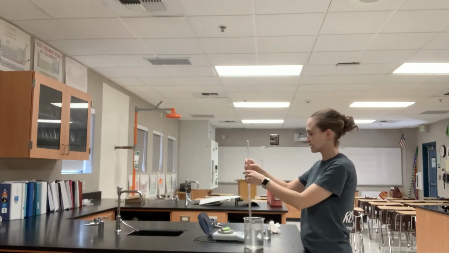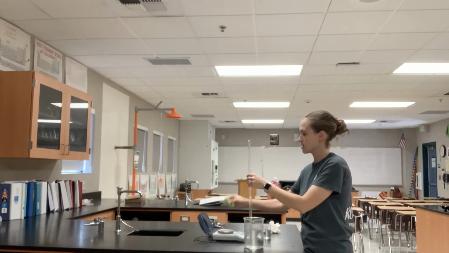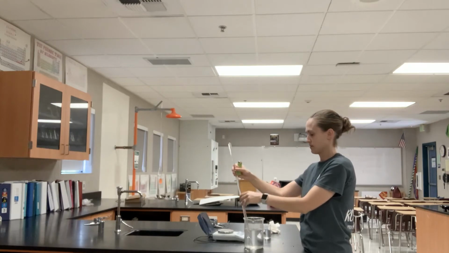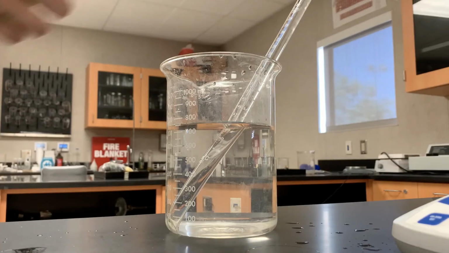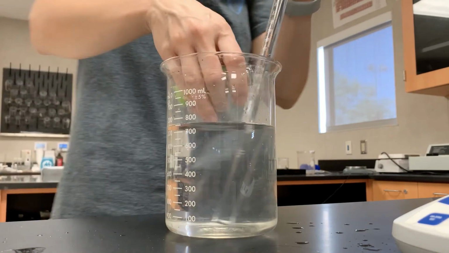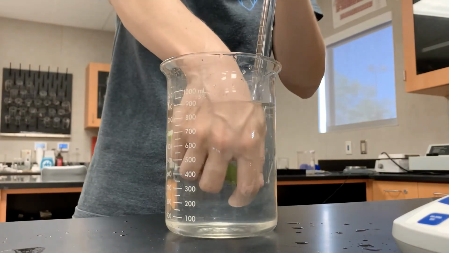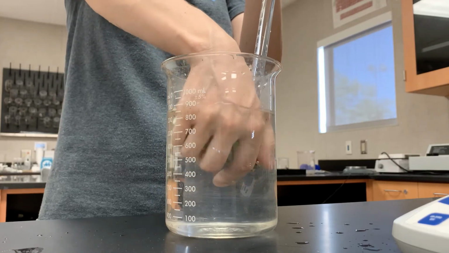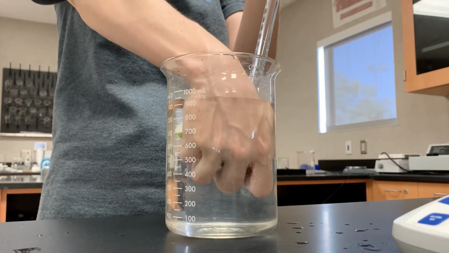My next task is to take my lighter and expel gas. I'm not going to do it right now because I want to collect all the gas that leaves it. I'm going to expel the gas by pushing this red button, and it's going to cause bubbles to form in the eudiometer. So let's see that. All right, I'm going to put the lighter under the very bottom of the eudiometer to the best of my ability, making sure the eudiometer stays underwater. And now I'm going to hit the button.